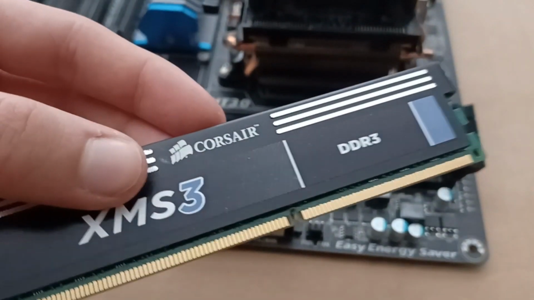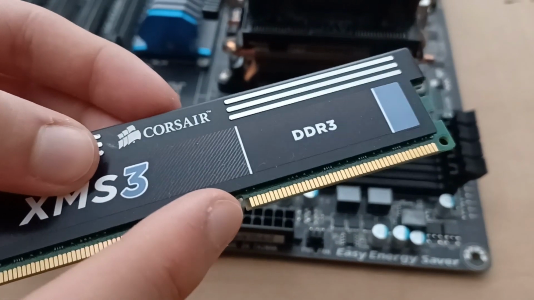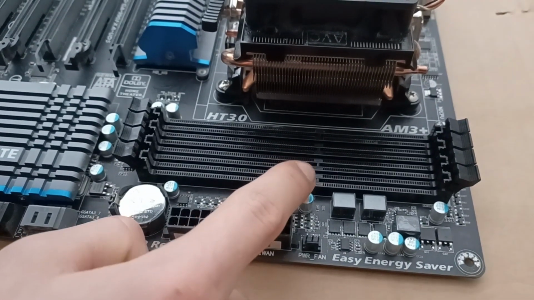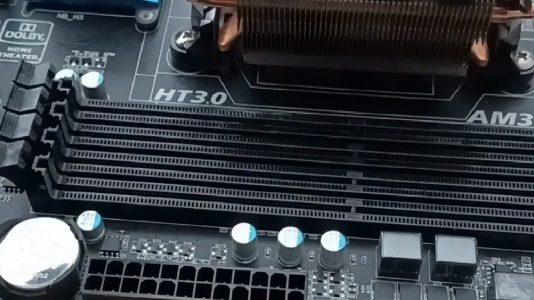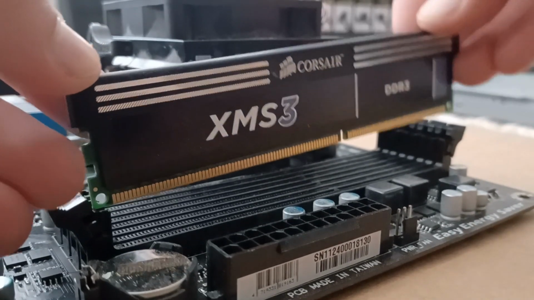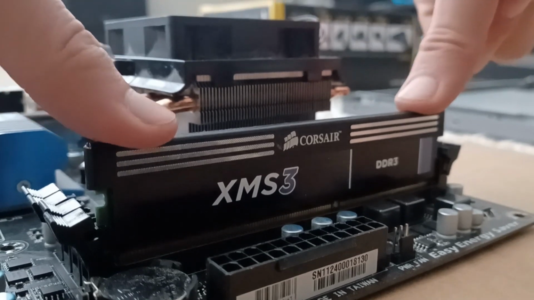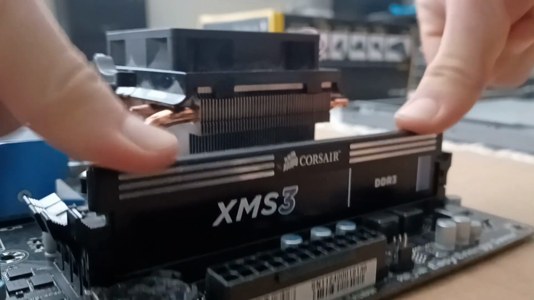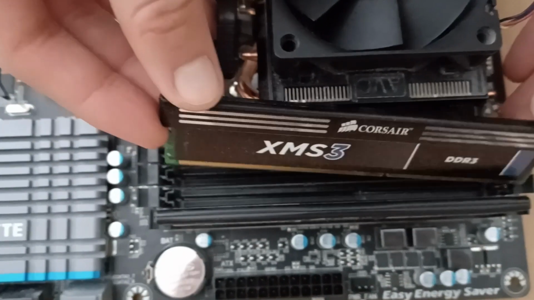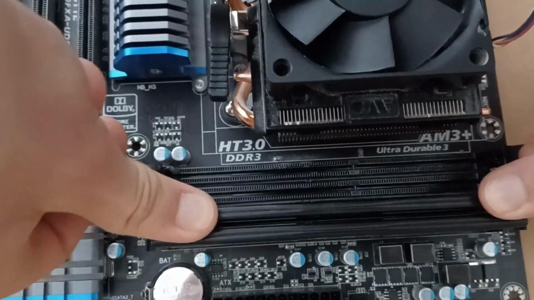Now you want to look at your RAM. Every memory stick has a gap somewhere near the middle, but it can only go in one way. So make sure to align that gap with the notch on the motherboard, and then gently but firmly push the memory sticks in until you hear a click on both sides. You'll know you installed it correctly if the tabs have clicked back into place and the memory is now installed.